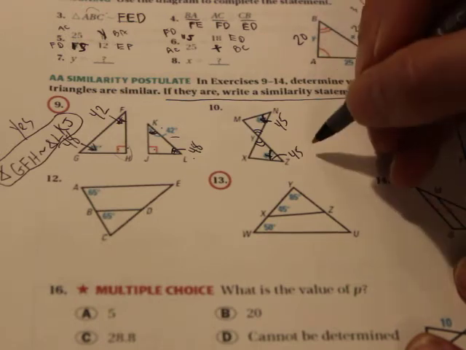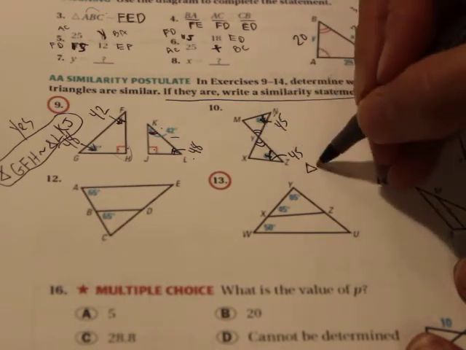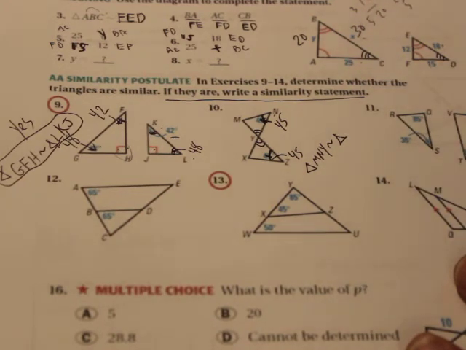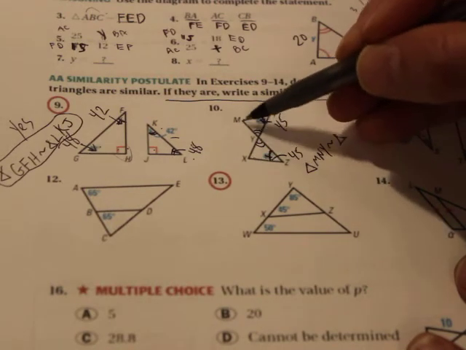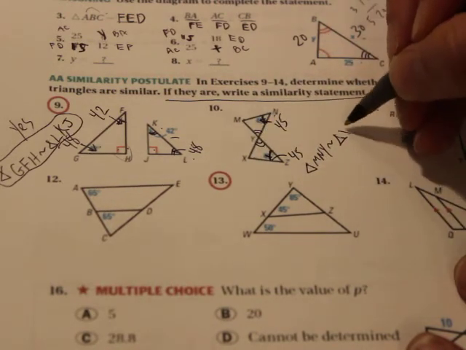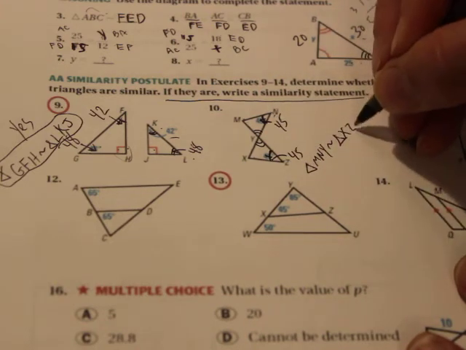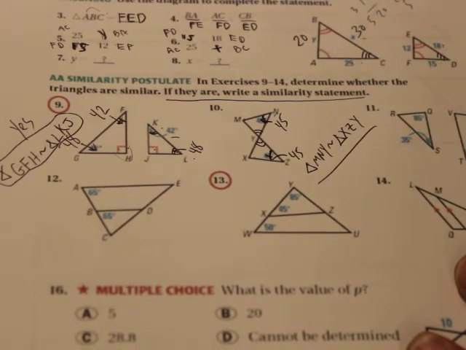And let's go ahead and match up their congruent angles. I'll say triangle MNY is similar to triangle. M matches up with X because those don't have any marks, so that by the third angles theorem they have to match up. N matches up with Z, and then Y matches up with itself. And bingo, you are done.